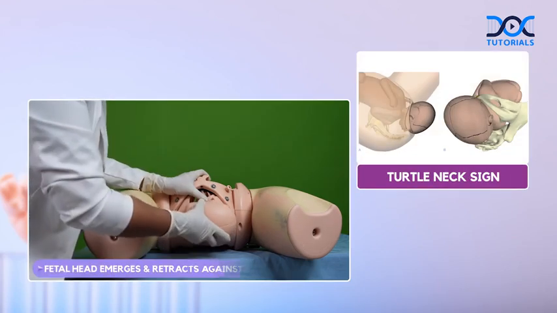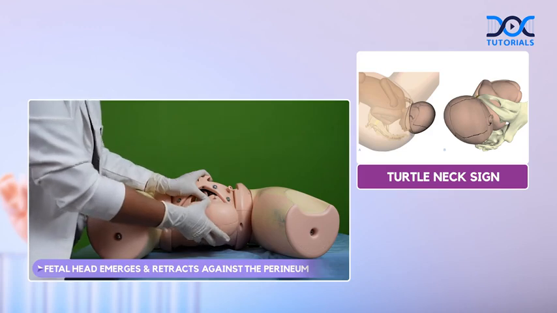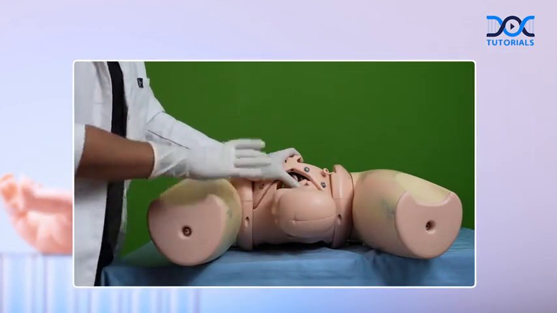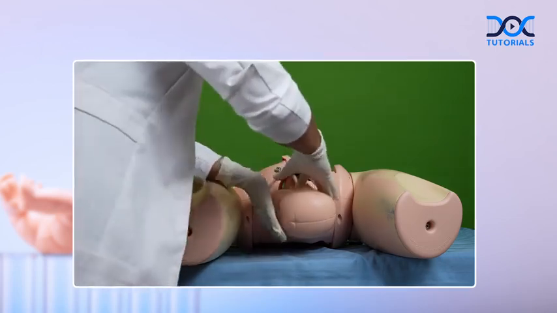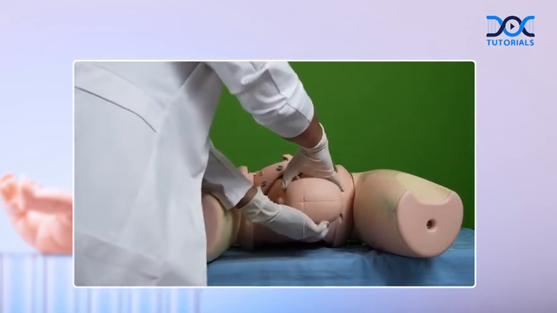Turtle sign means the head is receding back into the perineum after coming outside. This is the turtle sign. Just a one-liner which you can utilize here as well. So suppose you see a delivery, the head has delivered and the shoulder is not coming out. You try and the shoulder is not coming up.